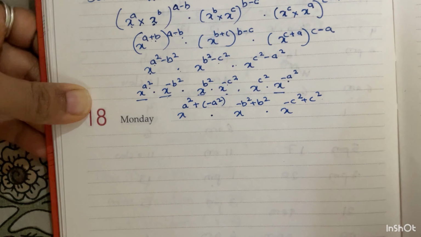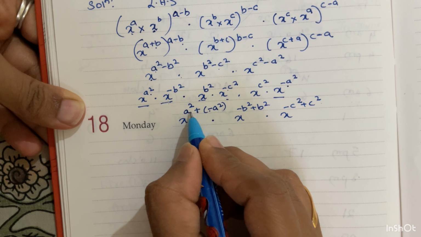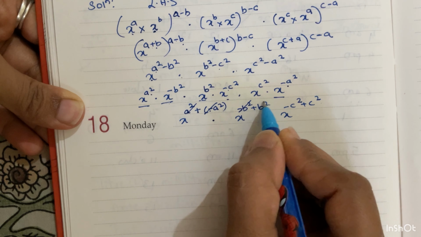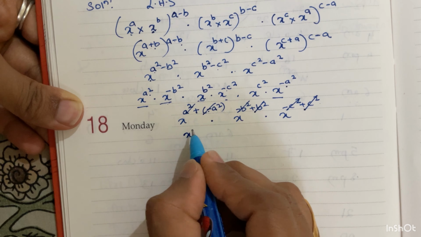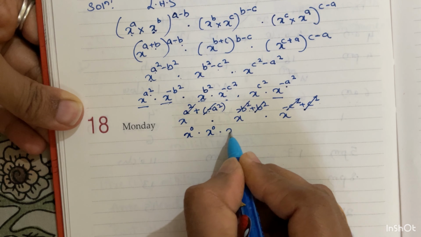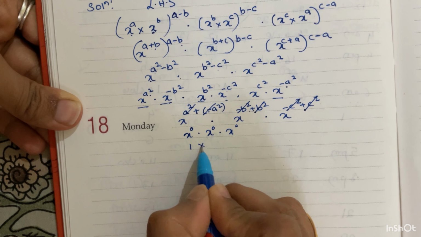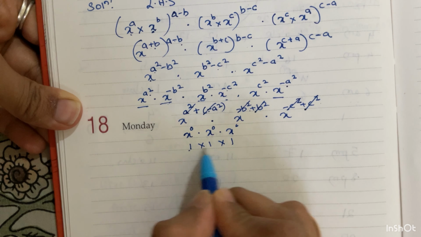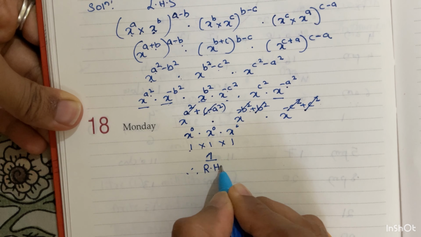See here, now this is plus, minus, minus, right? So I'll get a square minus a square, so it gets cancelled. Here it also gets cancelled. Minus c square plus c square gets cancelled. So what is left? x raised to the power 0 into x raised to the power 0 into x raised to the power 0. As we know, when the power is 0, the answer is 1. For all we got 1. Now once you multiply all the 1s, we will get the answer 1 only. Hence it proves that LHS equals RHS.